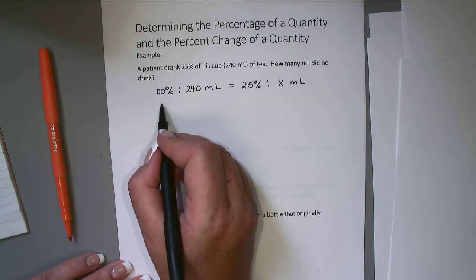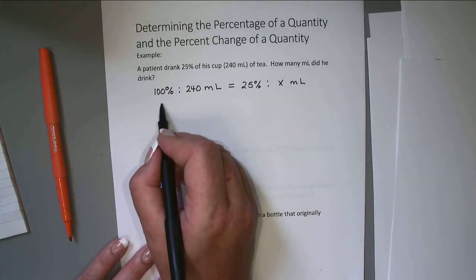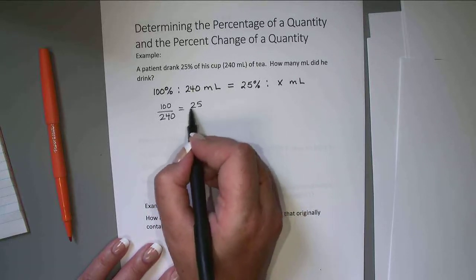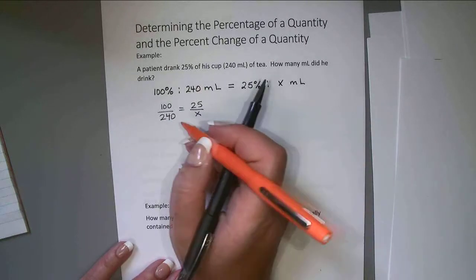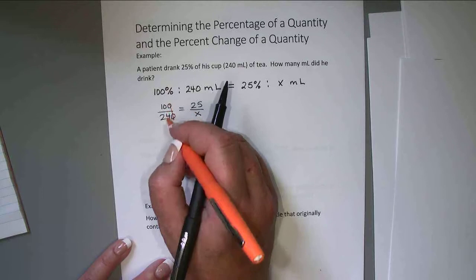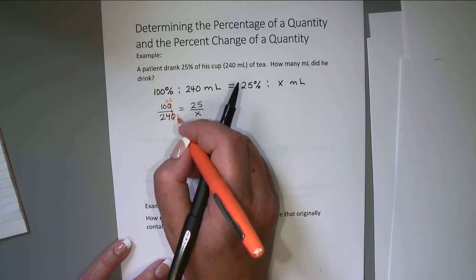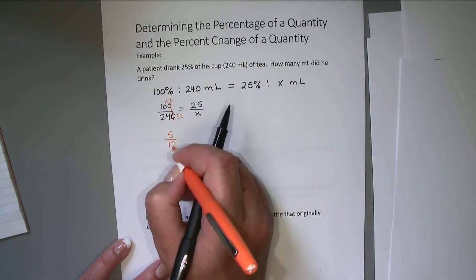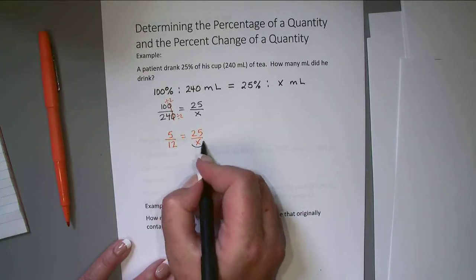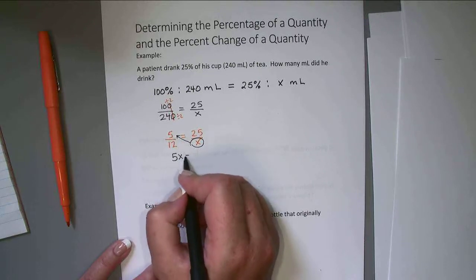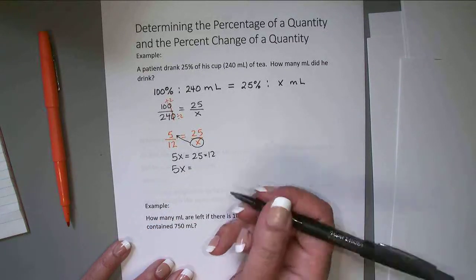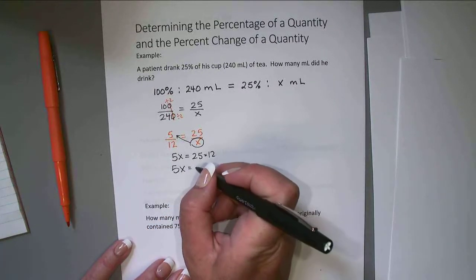And we can just say this is 100 over 240 is 25 over x, and then cross multiply. Actually, let's simplify this a bit. Those zeros can cancel. These both divide by 2. So we'll have 5 over 12 is equal to 25 over x. And we're going to cross multiply 5x and 25 times 12.